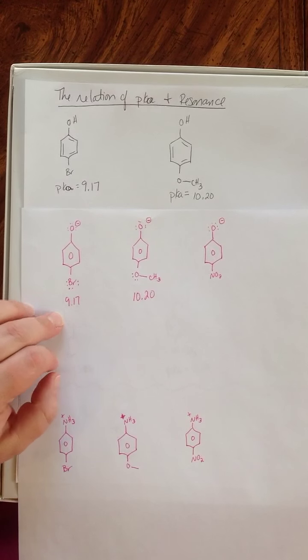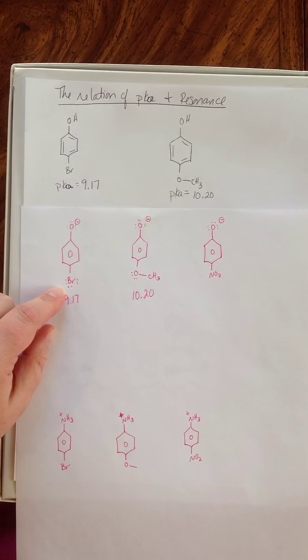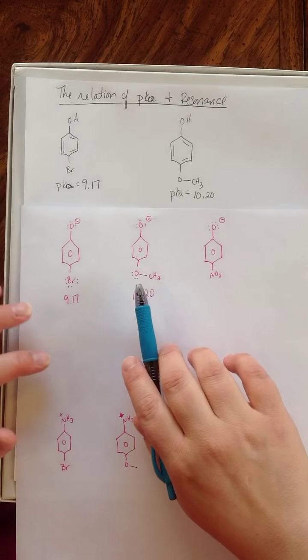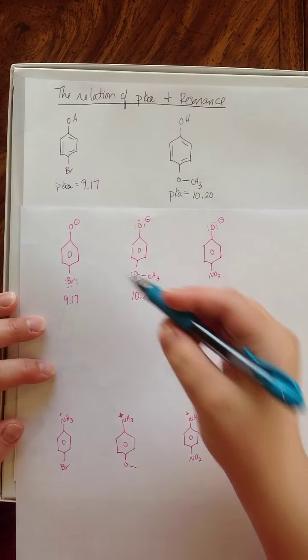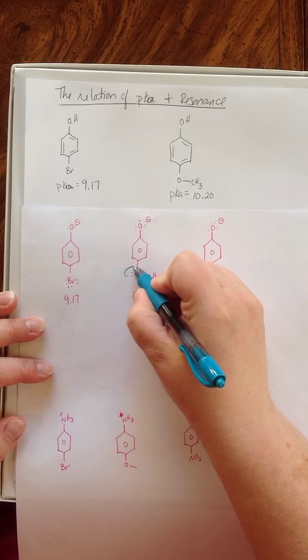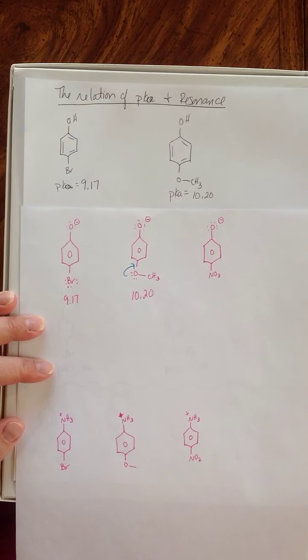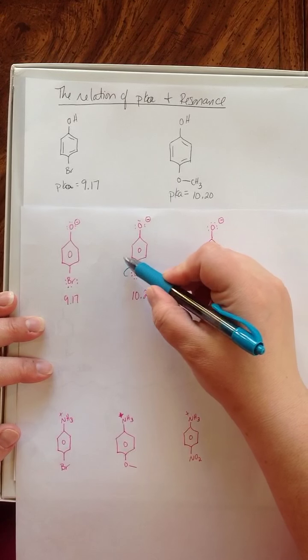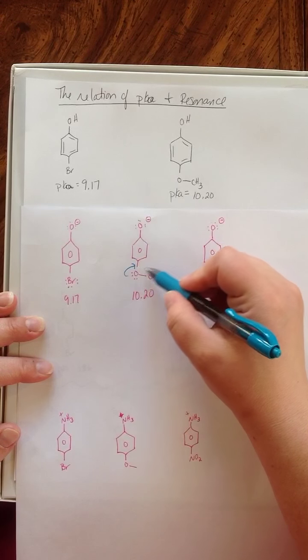Well, this guy is inductively pulling electrons out. The difference between him and this one is that this oxygen is pretty willing to undergo that resonance shift, just like what we were talking about in lesson 9. So in other words, electrons can go into the ring and put negative charges throughout that ring.